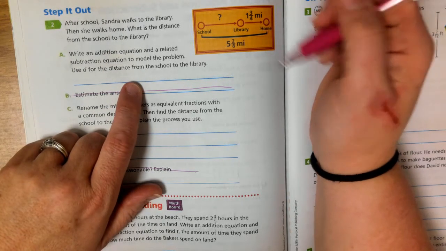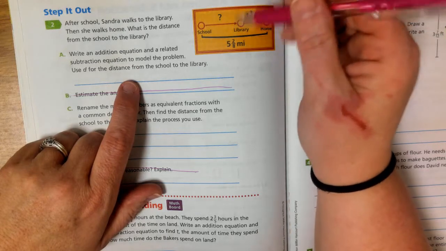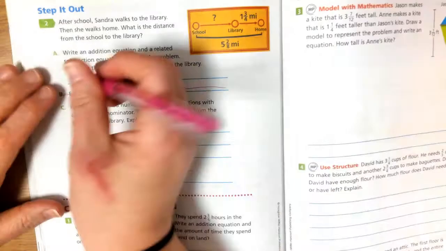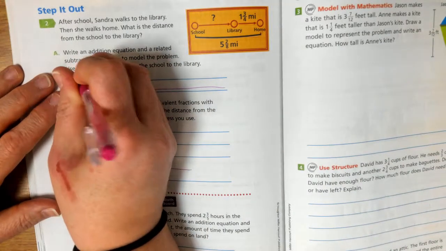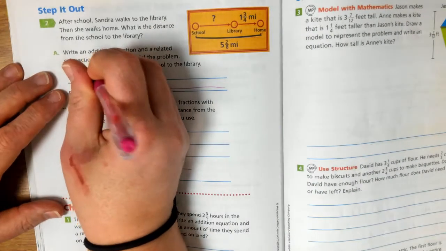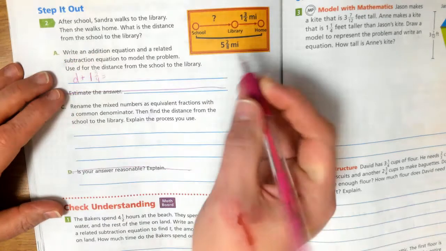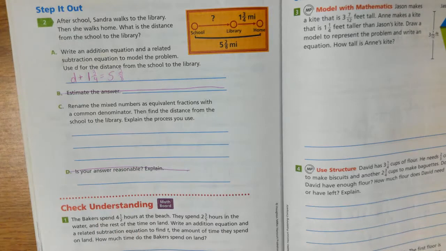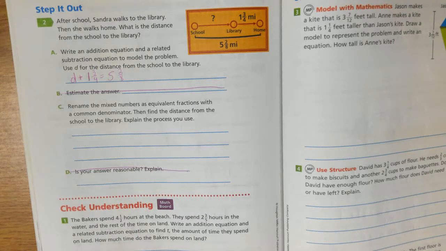So to find the answer, we could say that D for distance plus 1 3/4 equals 5 2/8, right? And then to solve this, we really are going to need to subtract.